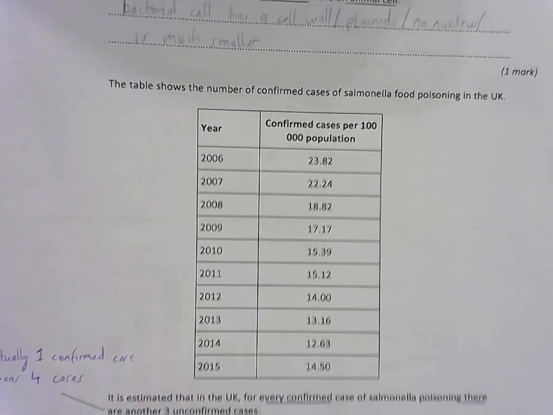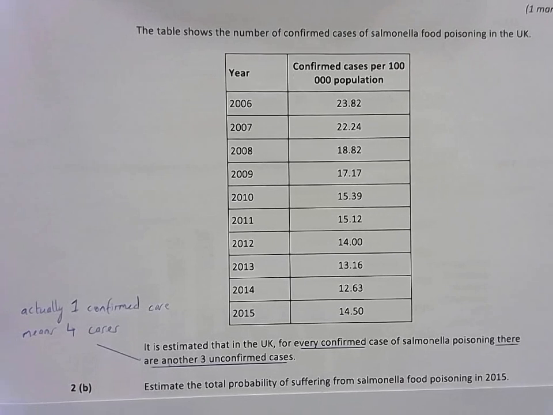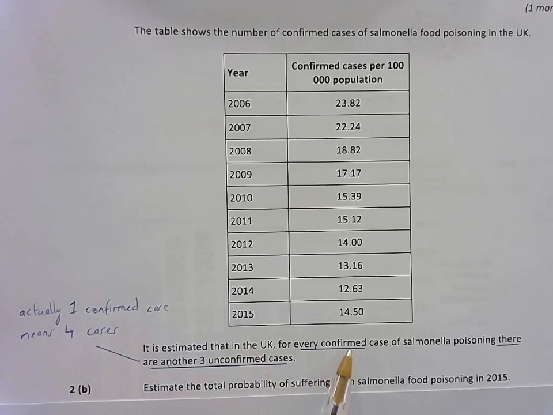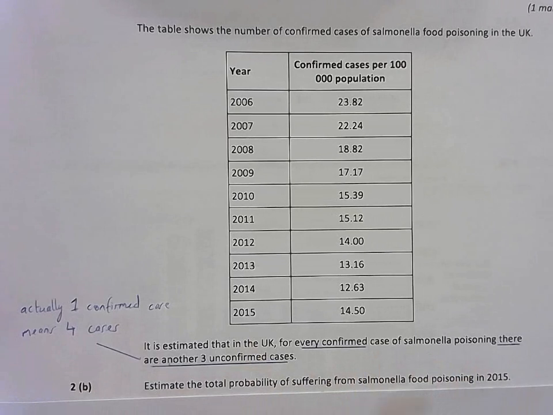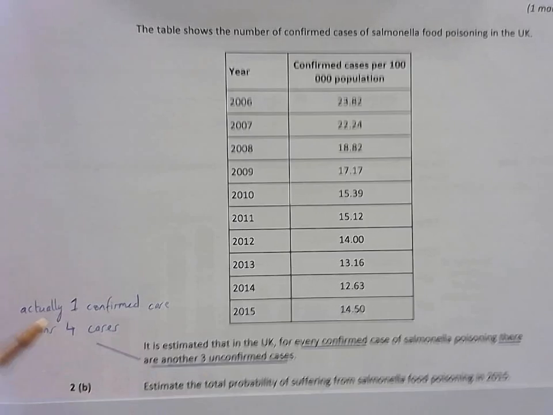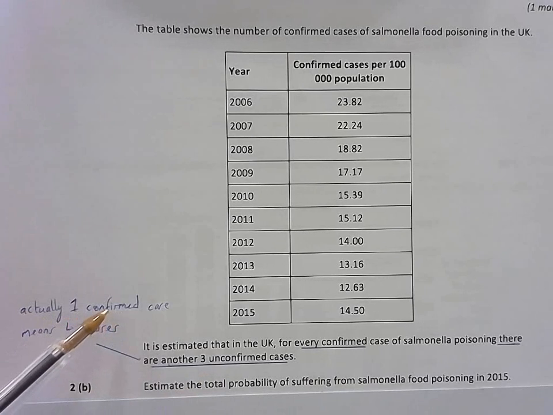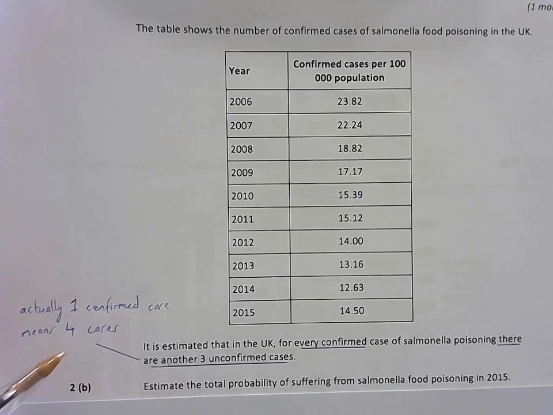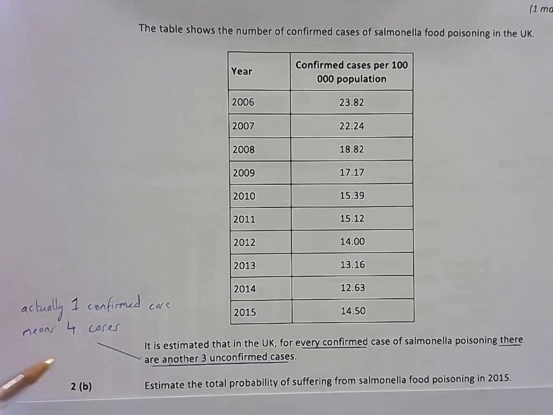So underneath the table we've got this bit of information. It's estimated that in the UK, for every confirmed case of salmonella poisoning, there are another 3 unconfirmed cases. So what that bit of information tells us is, if we actually just have 1 confirmed case, then there are another 3 that haven't been confirmed. So overall, every 1 confirmed case means that there are the 1 confirmed case plus another 3, so a total of 4 people who actually have salmonella food poisoning.